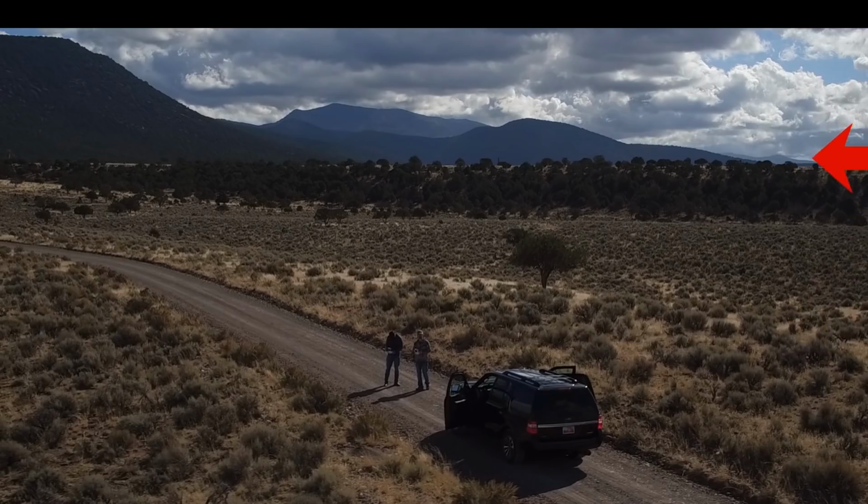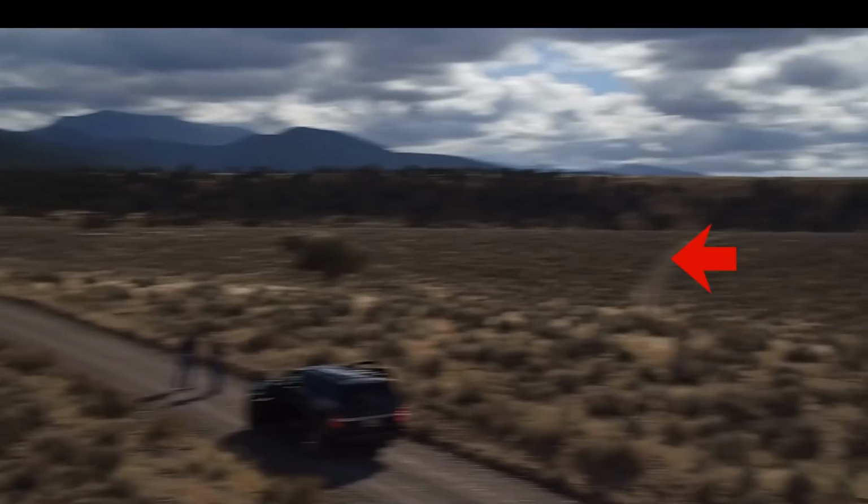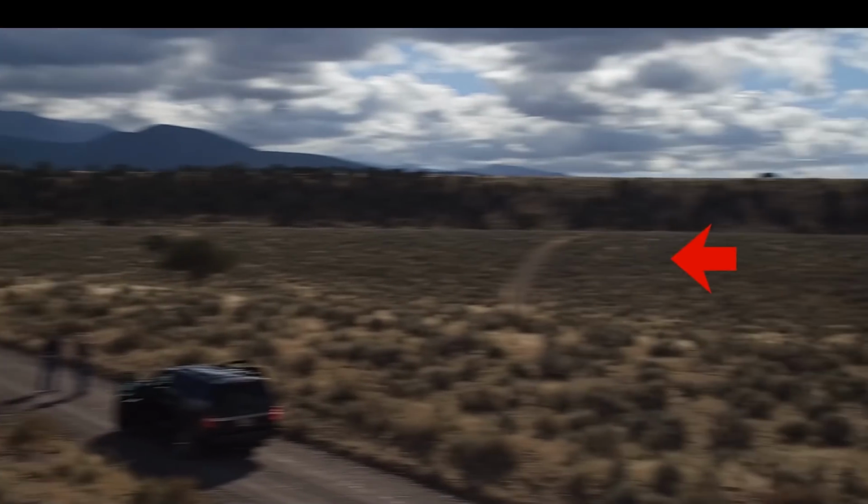And what do we have? Well, way back in the distance, you can see there's mountains here, right? But there's not much else for us to work with. So this is kind of an iffy one. But I think we can get pretty close, because if we take a little bit more look at this video and see what's just around the corner. Oh, there it is. So we've got a road here.